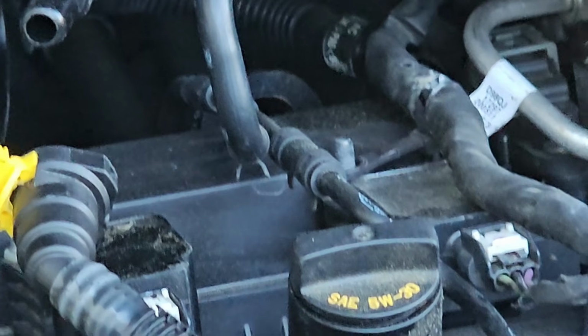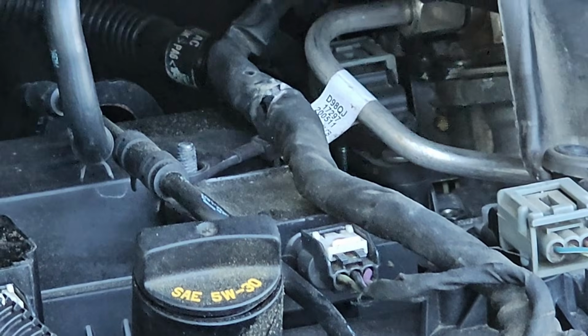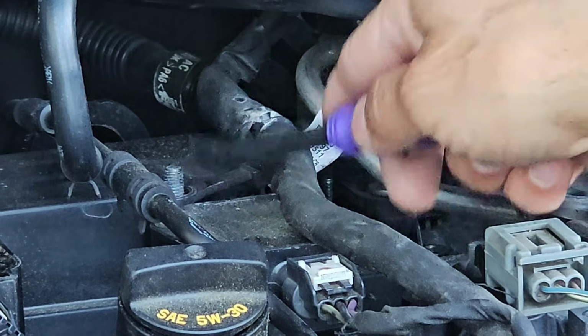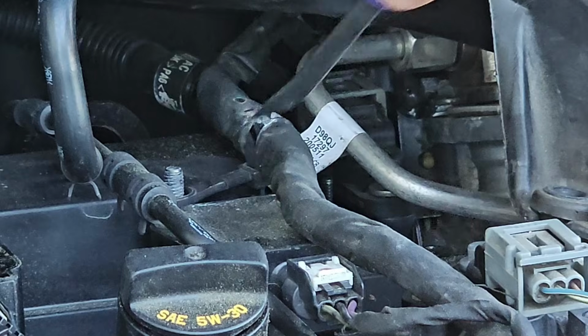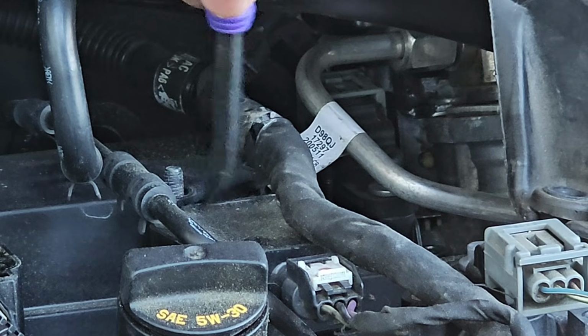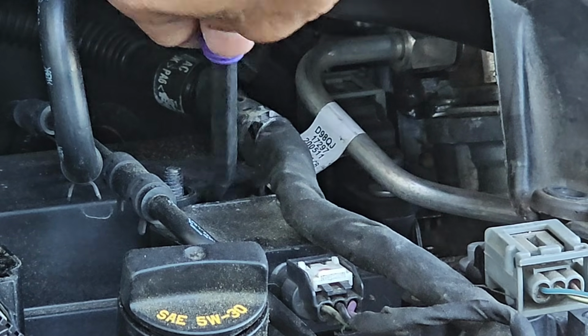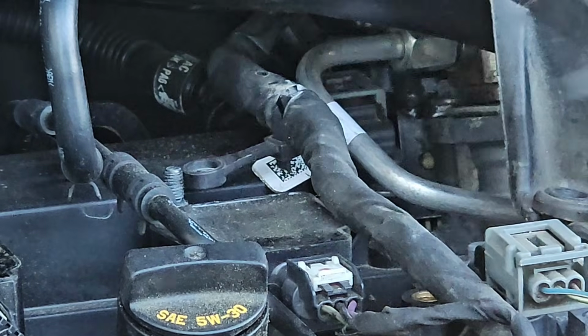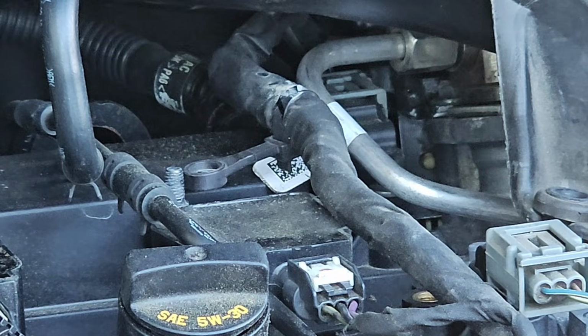There it is. Putting it in this flexible tripod's a pain, but it's right here, and you just gotta pry it up, just like we did with the other one. And you hear that little snappy sound. All right, guys, we did it.